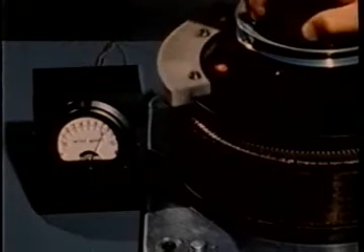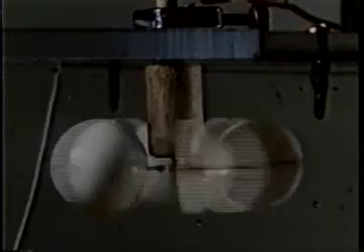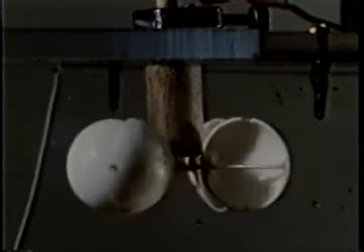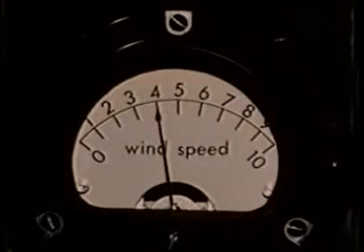Room air enters the tunnel, flows through the test section, and is sucked out by these vacuum cleaners. We can control the airspeed and we can put disturbances into the fluid. At zero airspeed, a disturbance damps out quickly. At low airspeed, it still damps out.